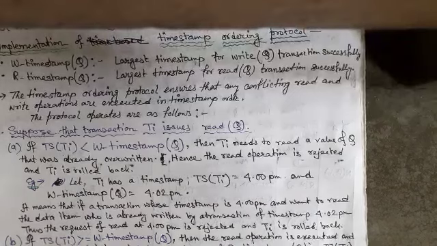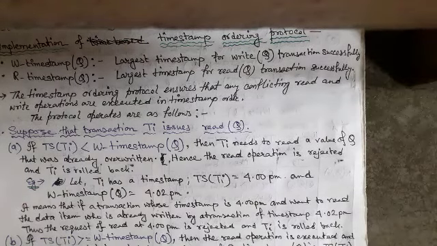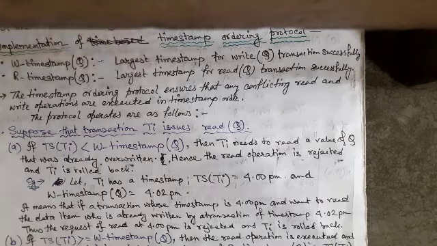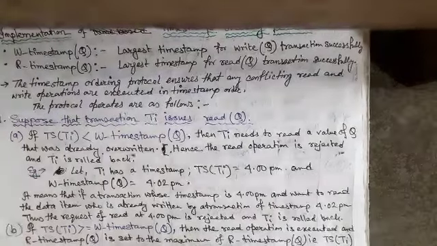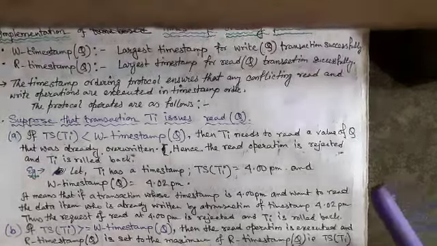That means if the write timestamp of an item is greater than the timestamp of the read by a particular transaction Ti, then this read is not successful, the read operation is rejected and Ti is rolled back.